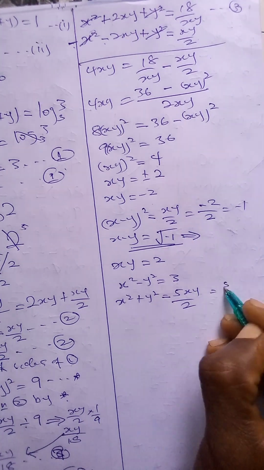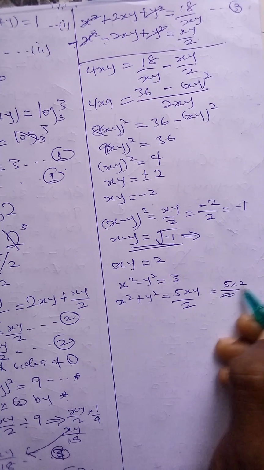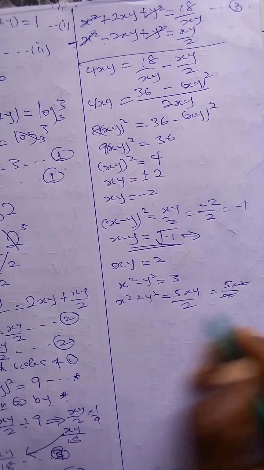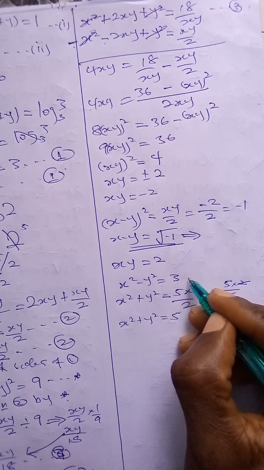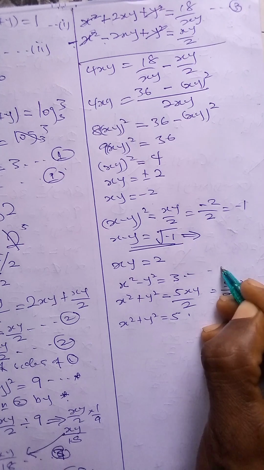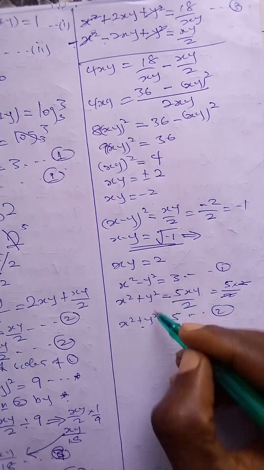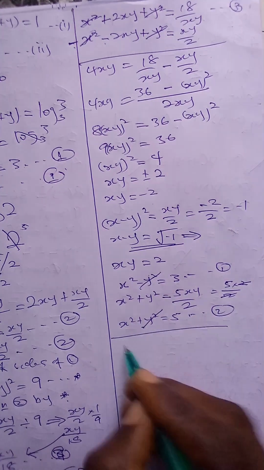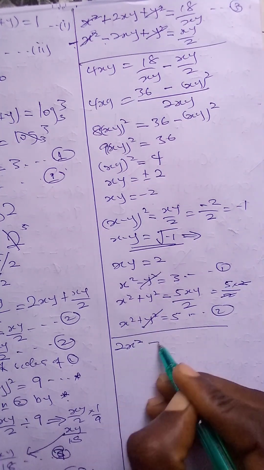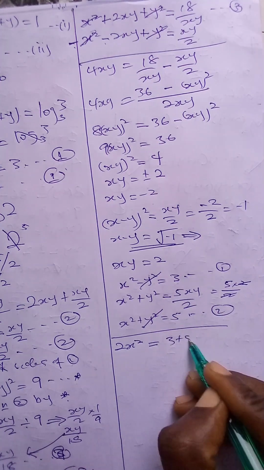So we have 5 over 2 times 2. This will divide this. So our equation 2 is x squared plus y squared equals 5. We are solving 1 and 2 simultaneously. Let us add 1 and 2. If we add 1 and 2, this will cancel out, remaining 2x squared is equal to 3 plus 5. 3 plus 5 is 8.